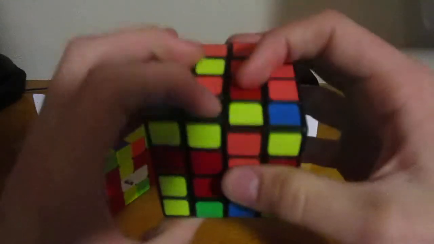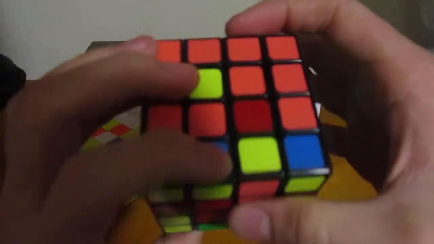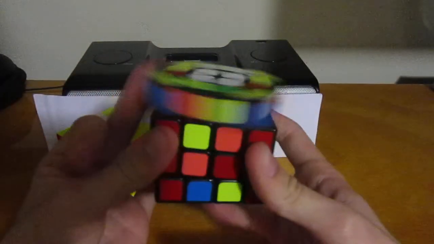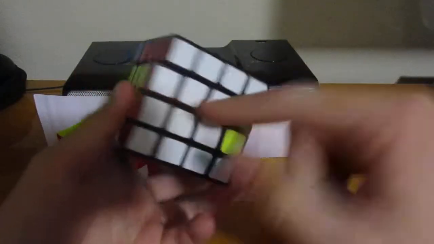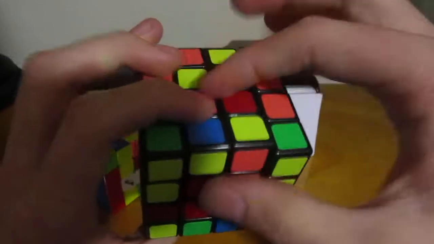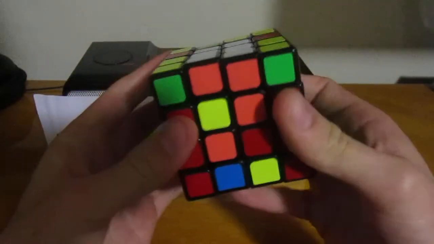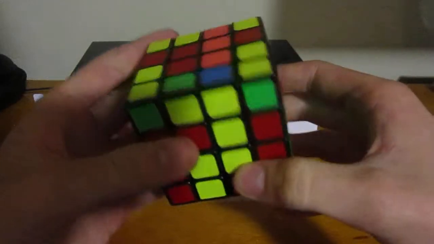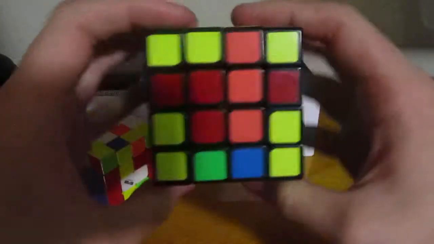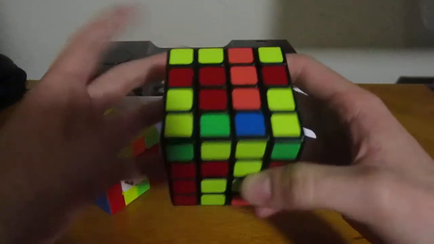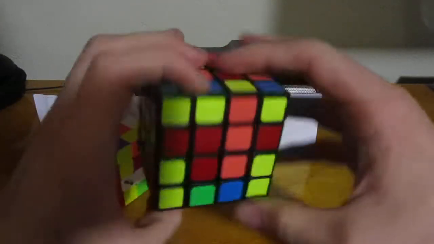And now I want to go and put them in here, but this edge is in the way. So for this, I use a little simple algorithm, M2, U2, M2, which switches the edge from here to here. So now I can use these two faces without breaking anything. The most you'll ever need to do it is, I believe, 3 times. I usually do it about 2 or 3 times in a solve. I think most of it is like 4.